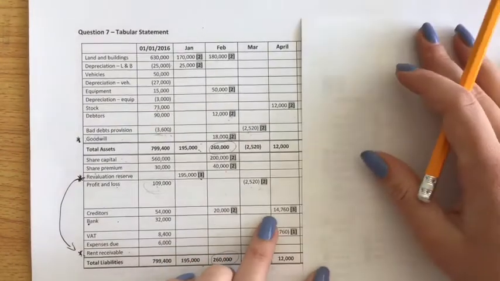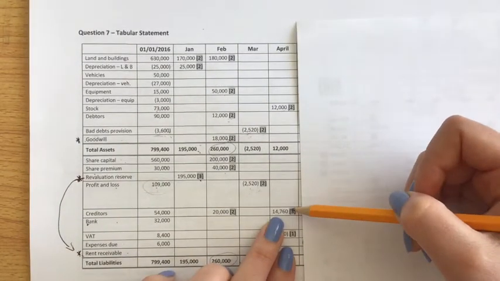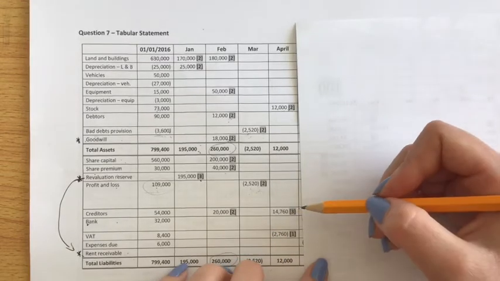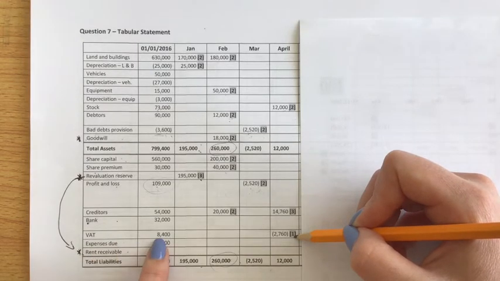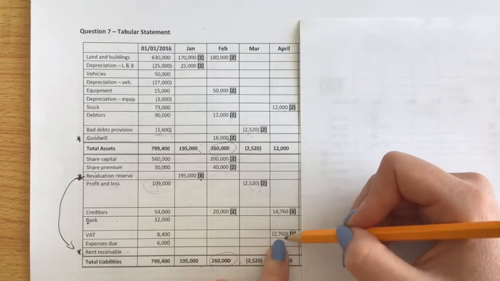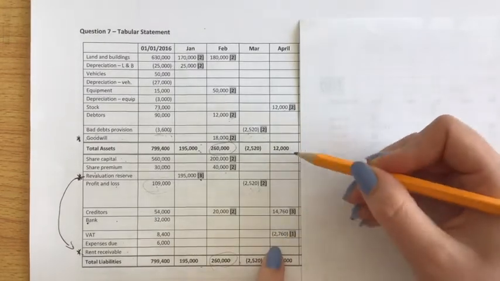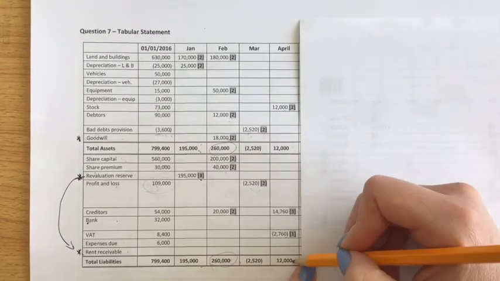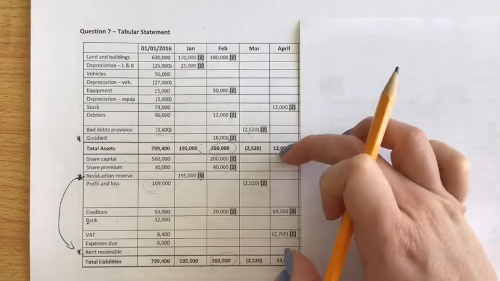We have creditors of €14,760, so we are now owing another €14,760 to our creditors. And then the VAT, we have a VAT balance of €8,400 as a current liability, and we're reducing that by the €2,760 as I explained with the T accounts. So it ends up being a 12,000 increase in your total assets and a 12,000 increase in my total liabilities, and that is what we're looking for. Always they need to balance.